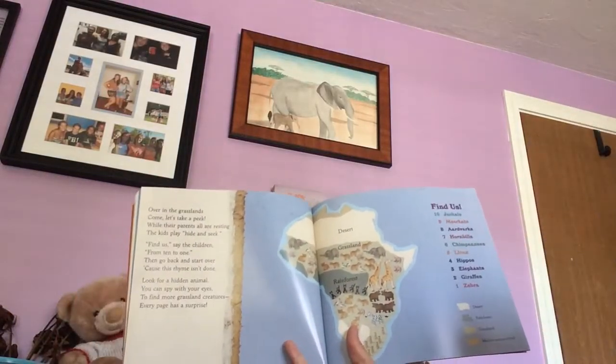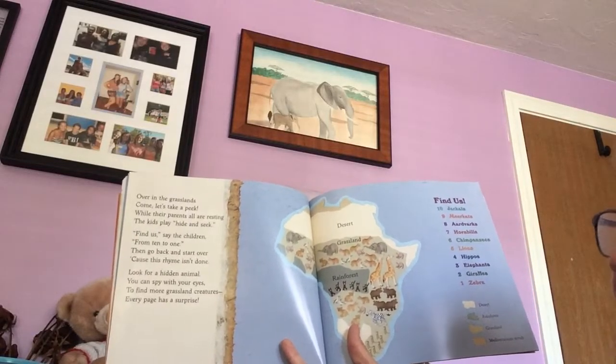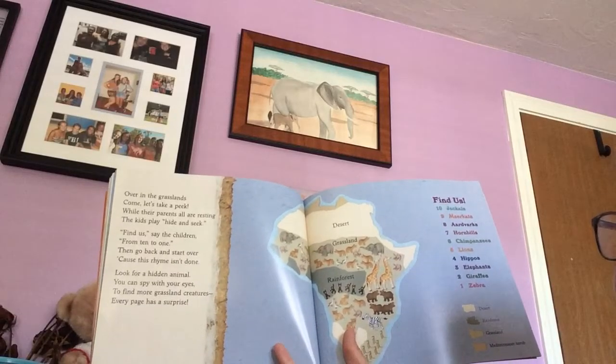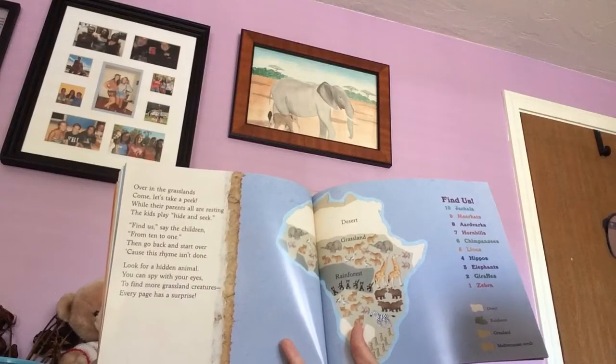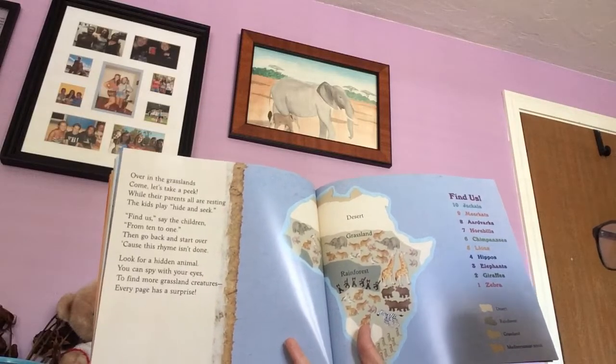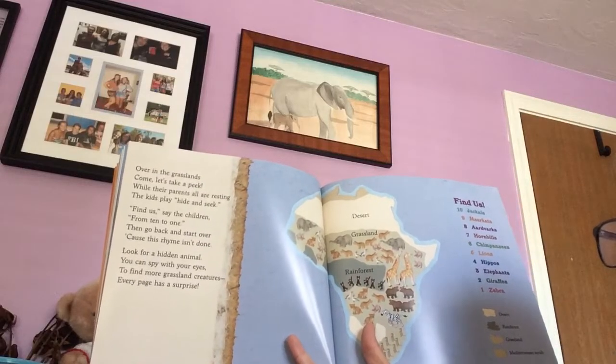Over in the grasslands, come, let's take a peek. While their parents are all resting, the kids play hide and seek. Find us, say the children, from 10 to 1. Then go back and start over, 'cause this rhyme isn't done. Look for a hidden animal. You can spy with just your eyes to find more grassland creatures.